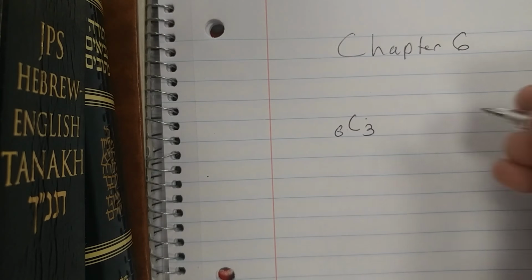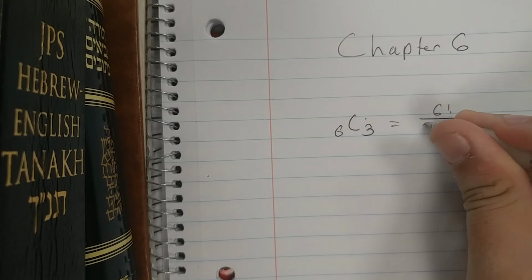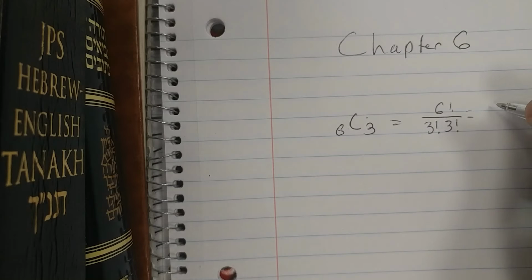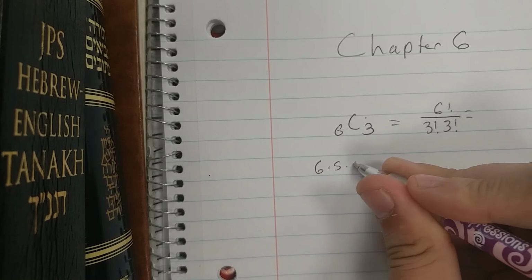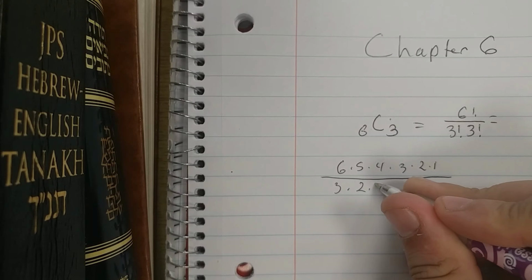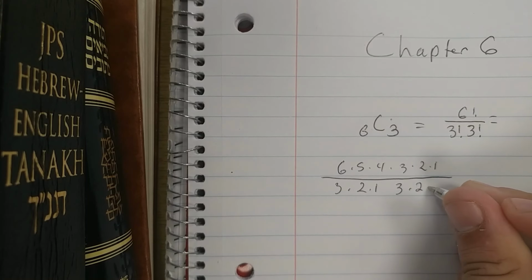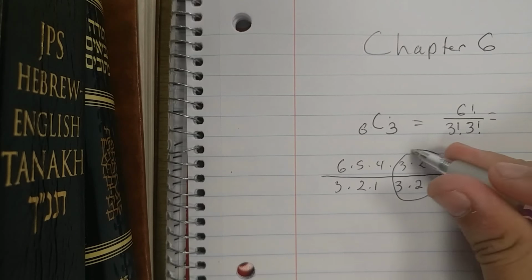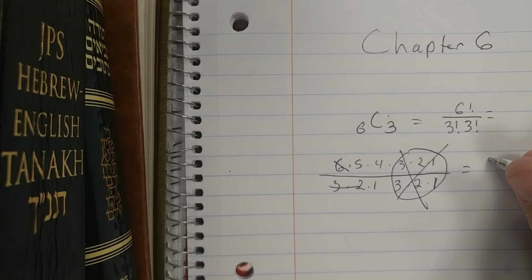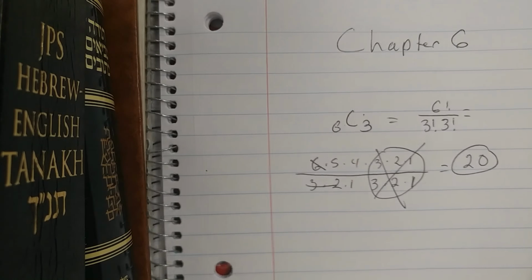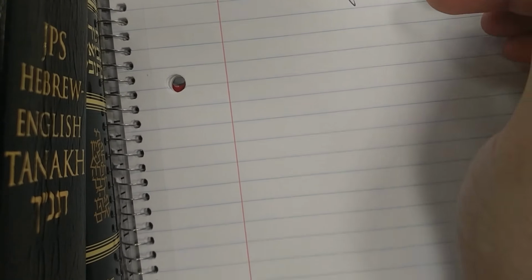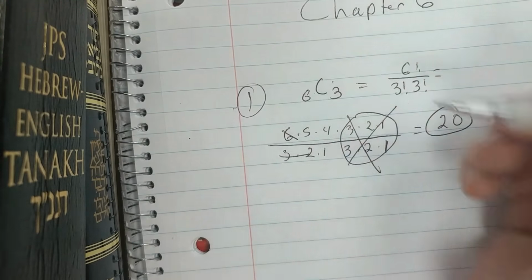If you want to do it by hand, it is 6 factorial over 3 factorial over what is 6 minus 3? It's going to be 3 factorial. So that's going to be 6 times 5 times 4 times 3 times 2 times 1 over 3 factorial, which is 3 times 2 times 1, and 3 factorial is 3 times 2 times 1. Well, these cross out. You see all this is exactly the same, so that crosses out, and 3 times 2 equals 6. So then that's going to be 5 times 4, which is 20. Okay, so that's 20. So that's the answer for number 1. Let me just put number 1 here.